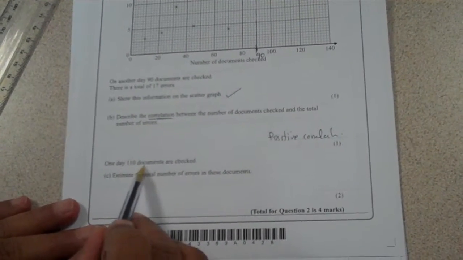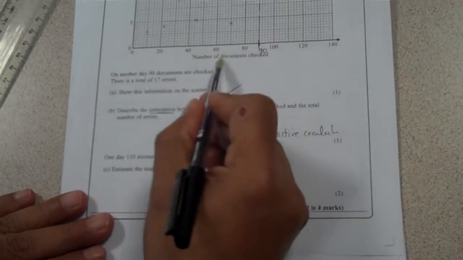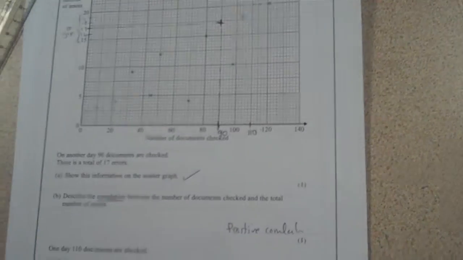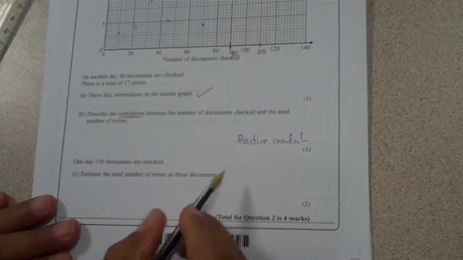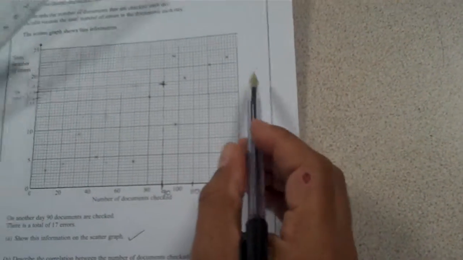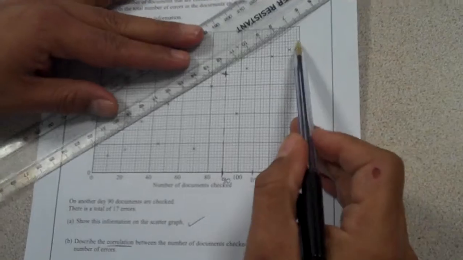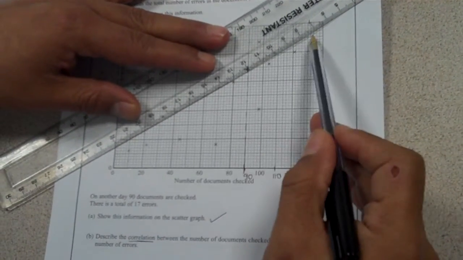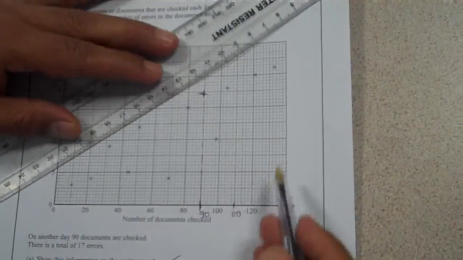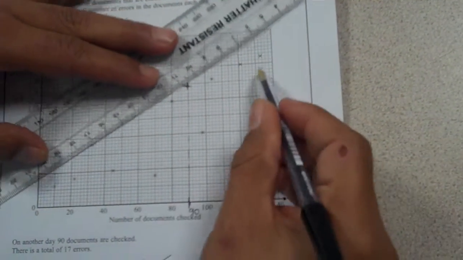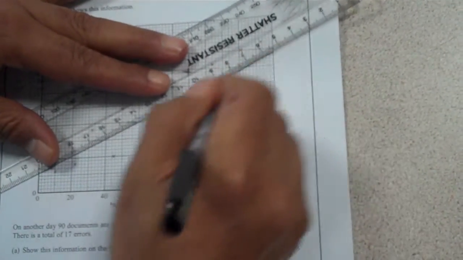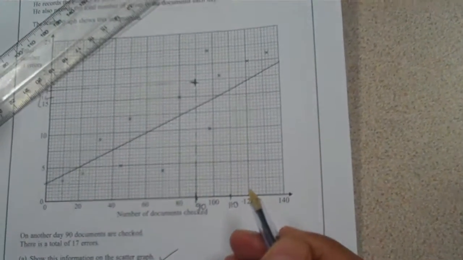One day, 110 documents are checked. We go down to number of documents, we find 110, somewhere here. Estimate the total number of errors for these documents. To estimate, what you need to do is draw the line of best fit. Common mistake: students will draw the line of best fit because we have more crosses here, and they ignore completely these crosses. Then what we do, we have to go somewhere in between those two, but my best estimate here can be, that is the line of best fit.